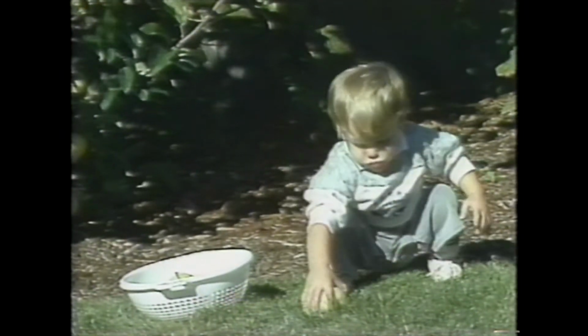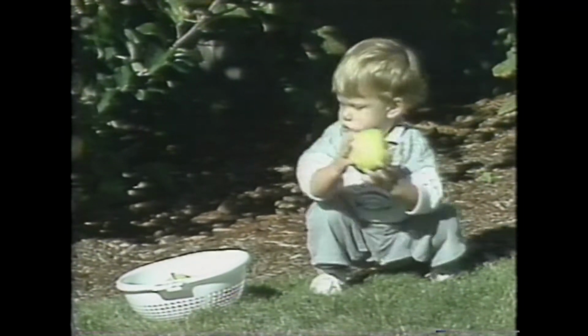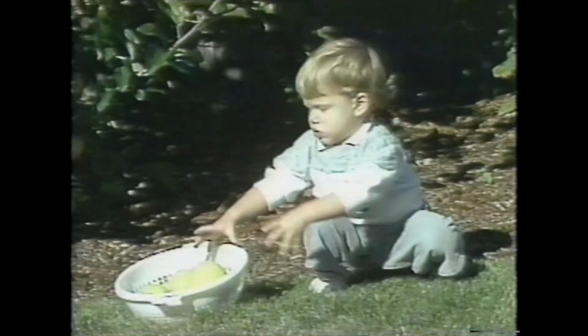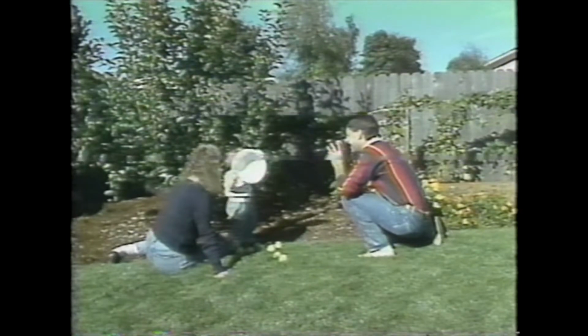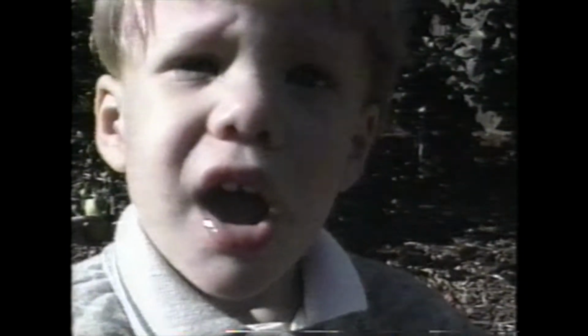Can you put the apples in the basket? This may have happened to you before. The kids are doing something that you just have to get on tape. You grab the camera, run over to them, and start taping. The problem is they see you coming and stop whatever they're doing.